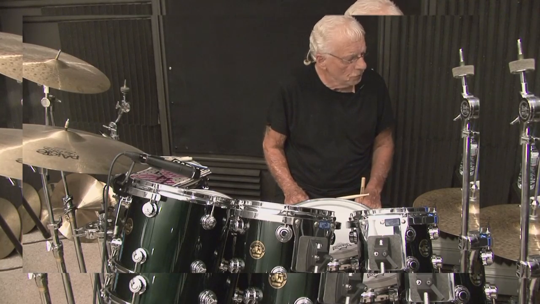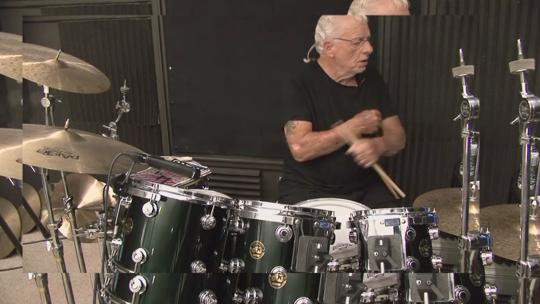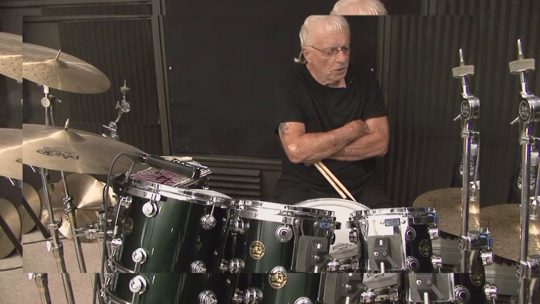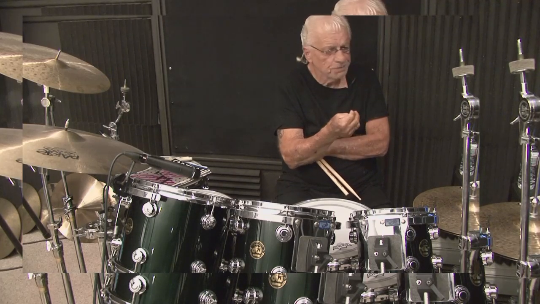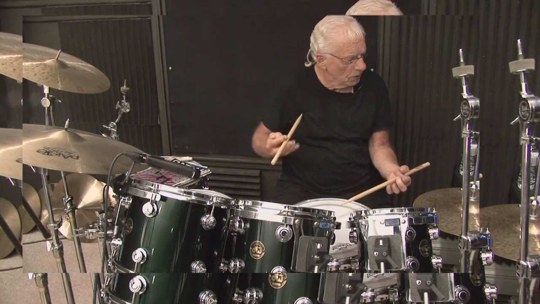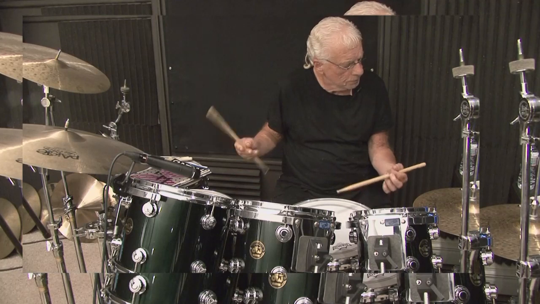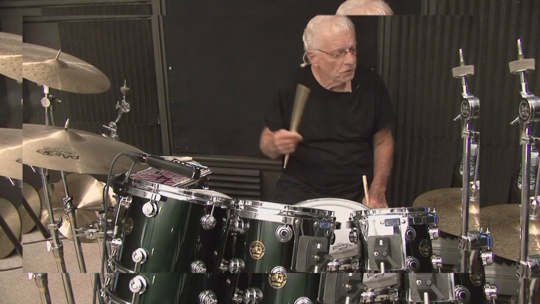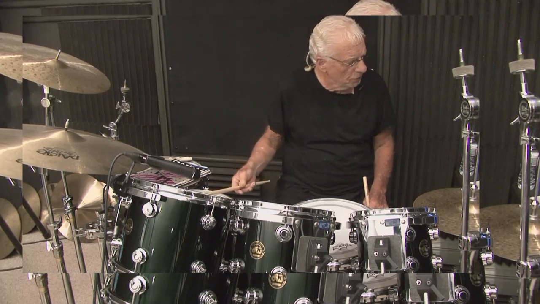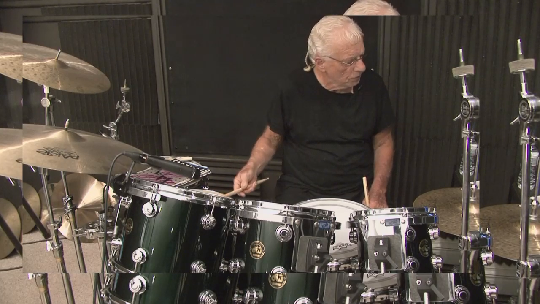So I'm counting 1, 2, 3, 1, 2, 3, 1, 2, 3. To get the 2 in there, 3 times 2 is 6 counts. If I'm counting 1, 2, 3, that's only 3 counts. If I count 1 and 2 and 3 and, that's 6 counts. So I have this: 1 and 2 and 3 and 1 and 2 and 3 and 1. Now the right hand by itself is on the 1 and the and of 2. 1, 2, and 3.